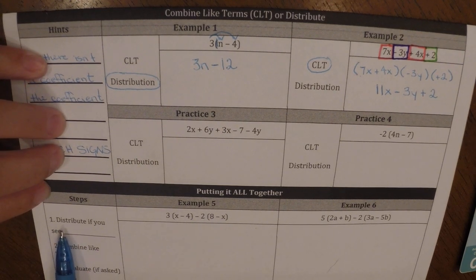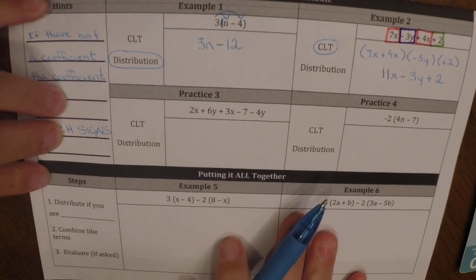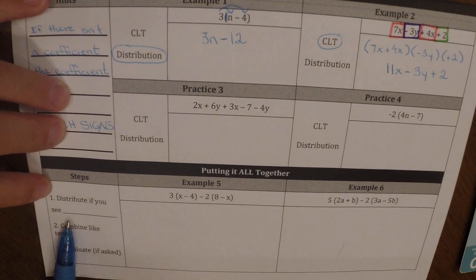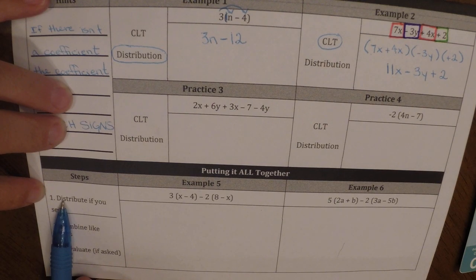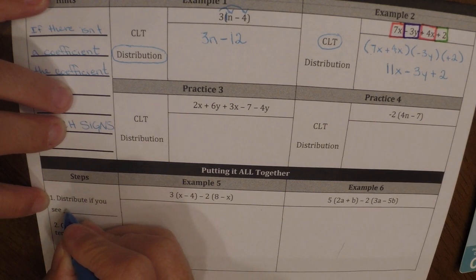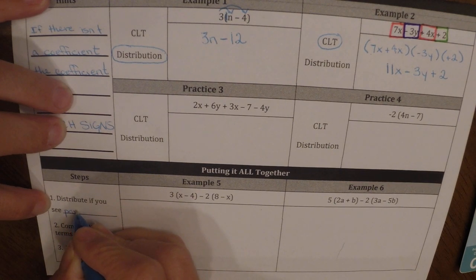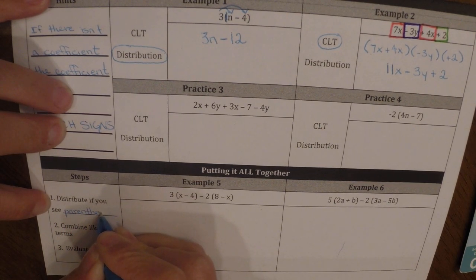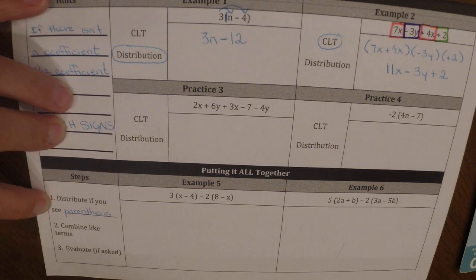I've done the steps over here off to the side. The first step is to distribute if you see parentheses. Again, we're always going to distribute first if we see parentheses. Then the second step is to combine like terms. And then the third step is to evaluate if asked. Make sure that you do not evaluate first. That is not the best way to work the problem.